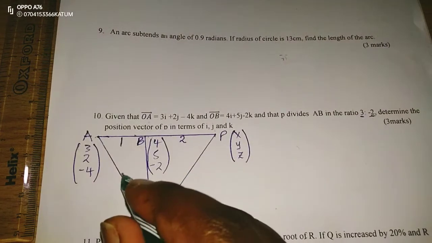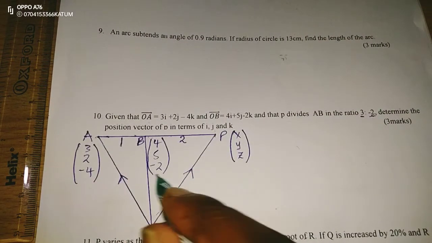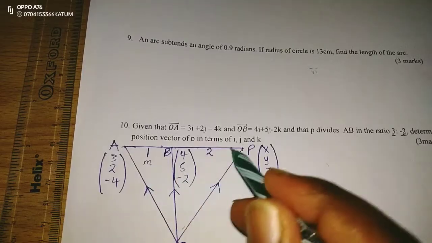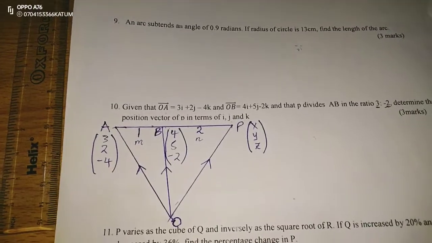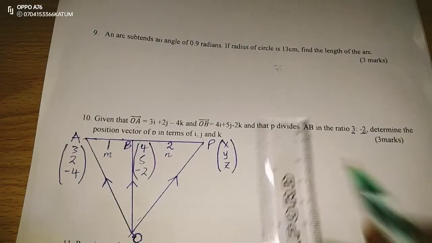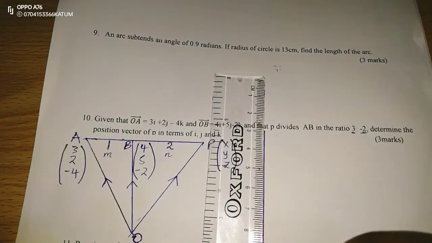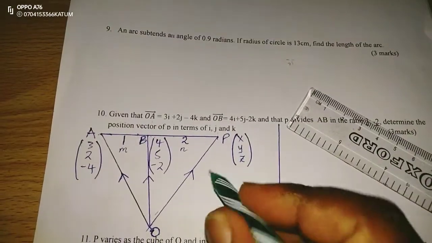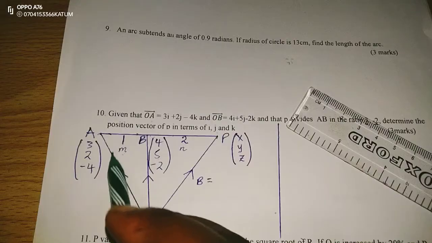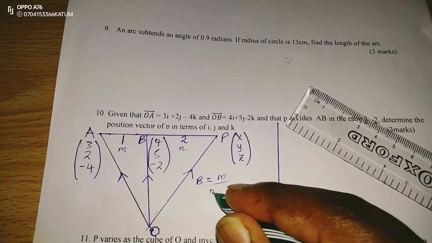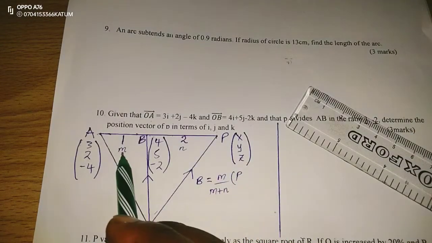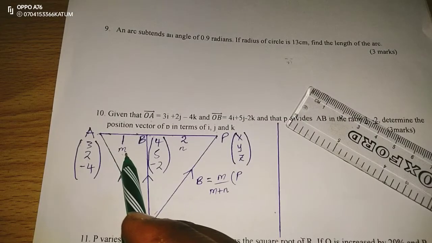According to the ratio theorem of dividing vectors, if we let this one be M and the ratio here be N, then mathematically, for us to get the coordinates of B, which is at the center, we need the proportion on this side, which is M, divided by the total proportions, M plus N, and we multiply with the vector P, now that we've used M as the numerator.